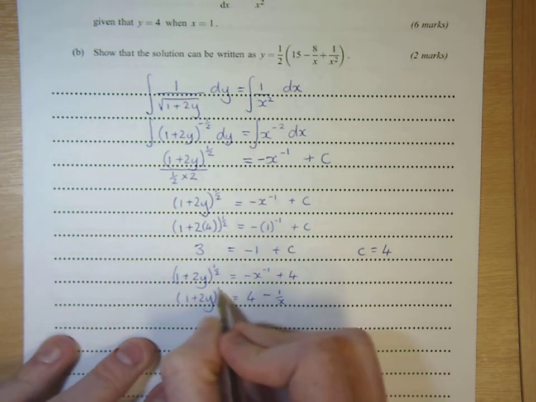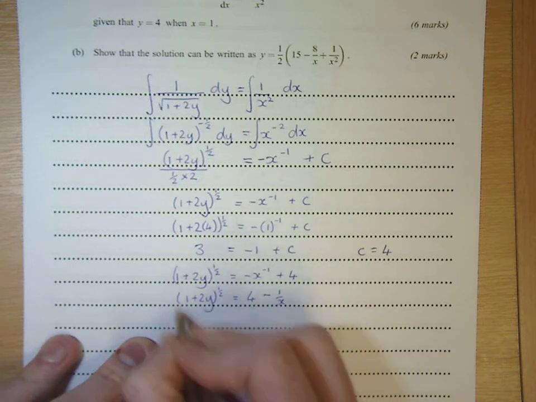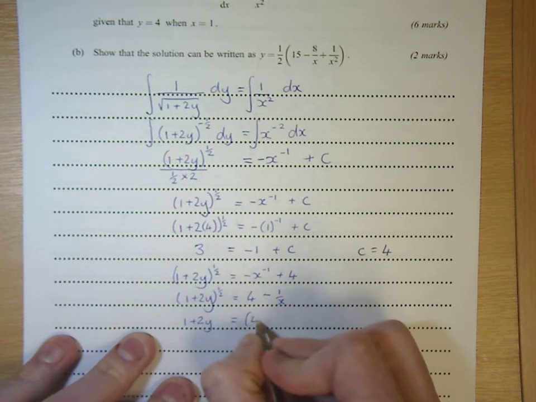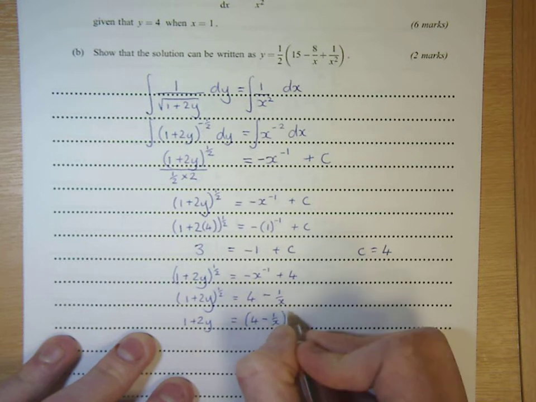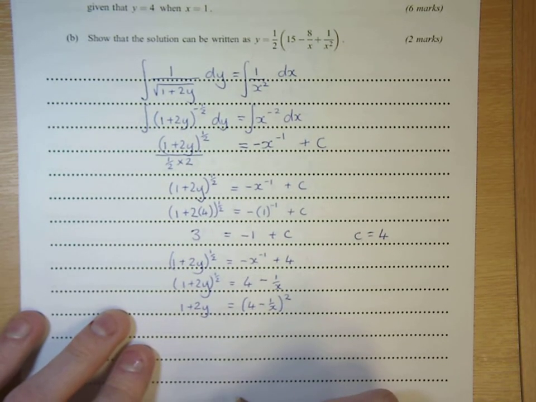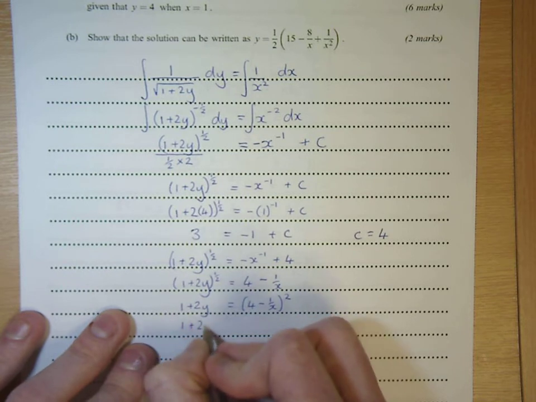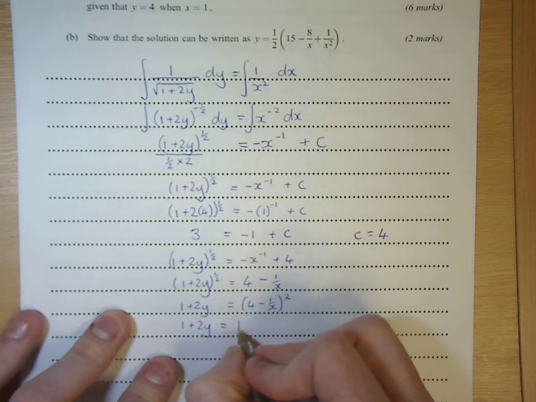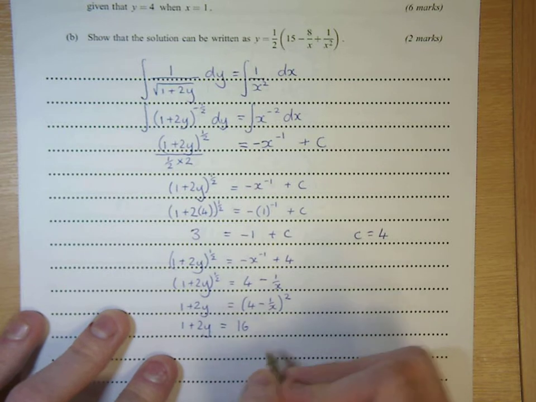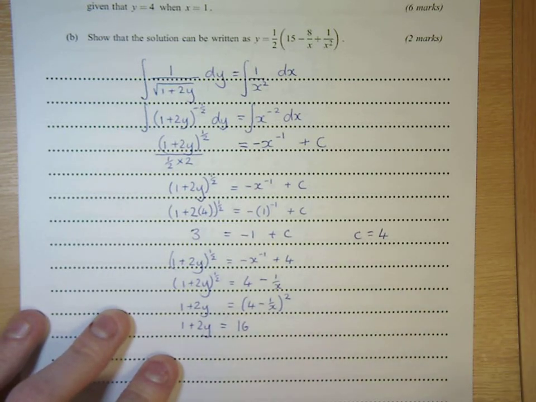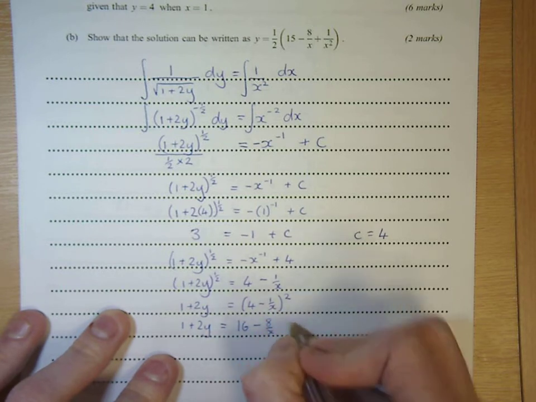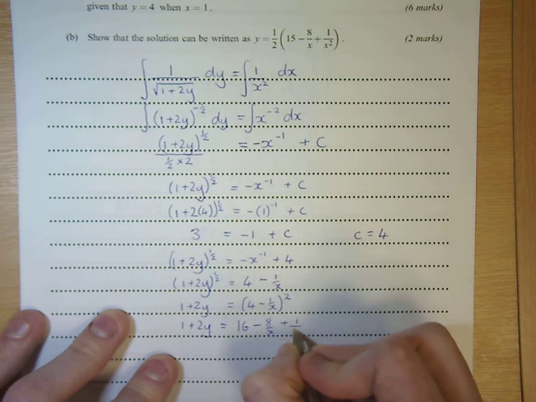I need to get rid of this square root here, so I'm going to square both sides. If I square this side, I get 1 plus 2y. If I square this side, I have to remember that I'm squaring the whole of that side. So I'll put in brackets and put squared. Then I will square out those brackets. 4 times 4 will give me 16. 4 times minus 1 over x is minus 4 over x. I have 2 of those, minus 8 over x. Minus 1 over x times minus 1 over x is plus 1 over x squared.